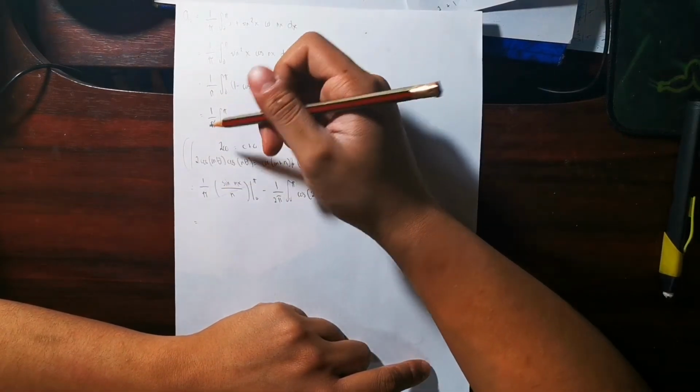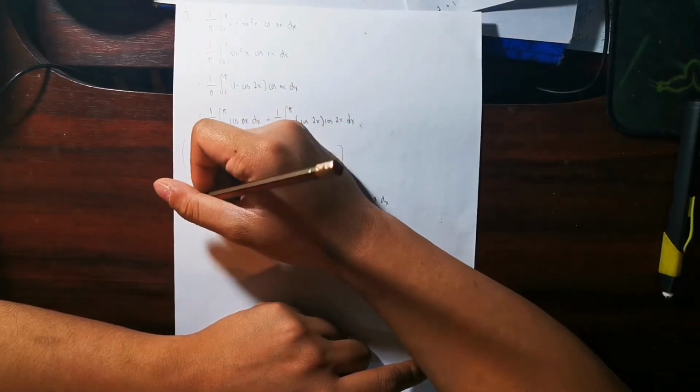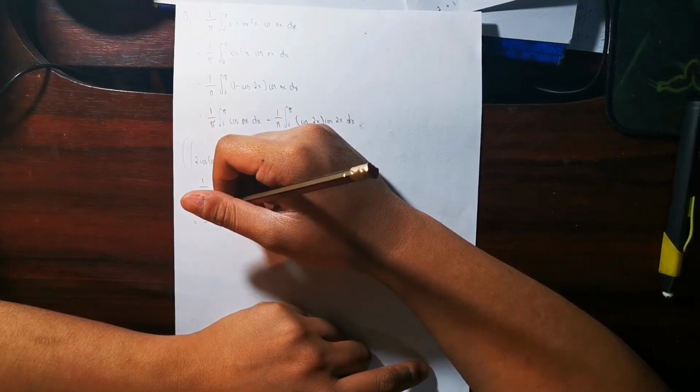This will just be equated to 0, so we'll just focus on this second value.